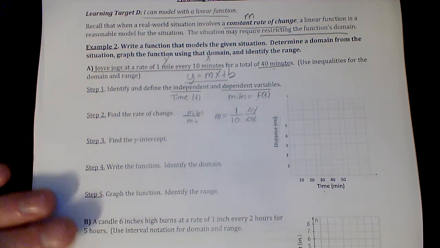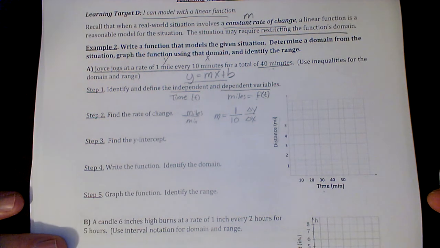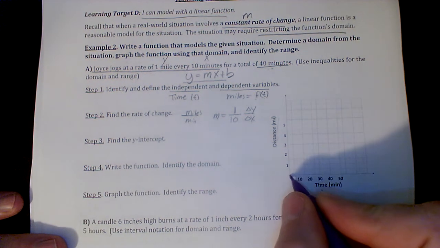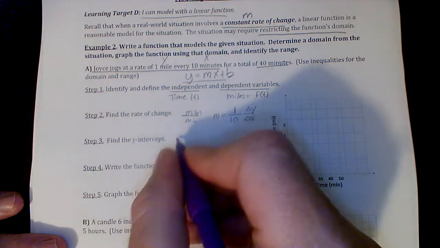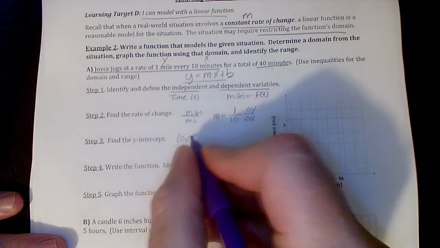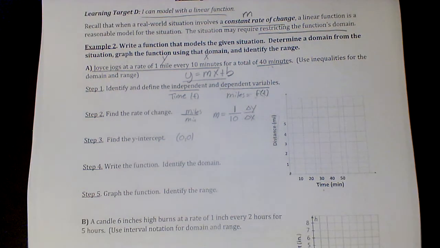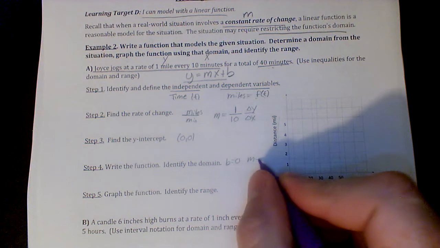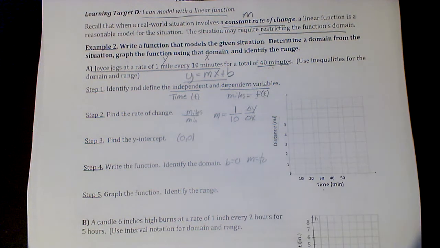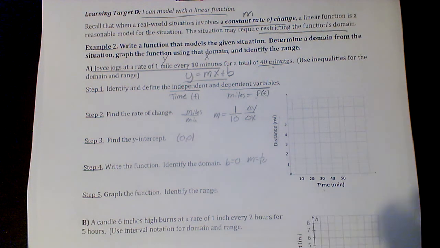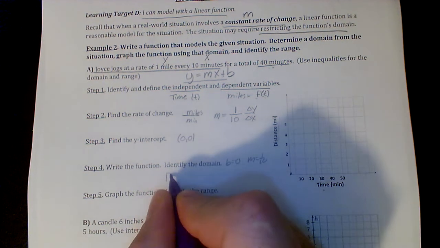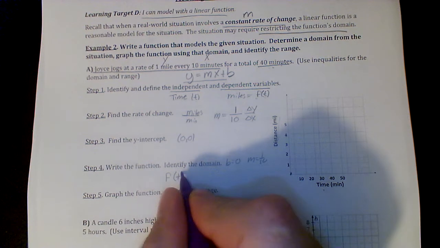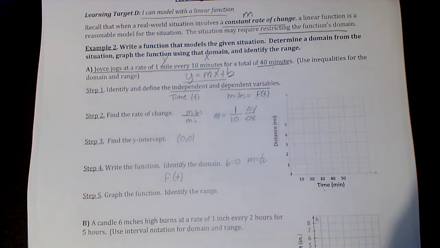It says find the y-intercept. The y-intercept's kind of easy because before she starts jogging at 0 minutes, she hasn't gone anywhere. So we're going to say 0, 0. Now we're going to write a function. We know our b is 0, and we know our slope is 1 over 10. So I'm going to write f of t.